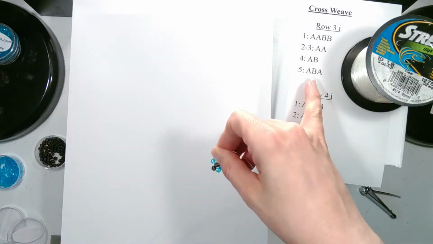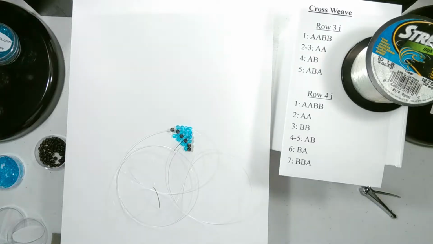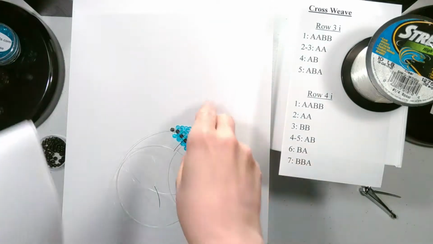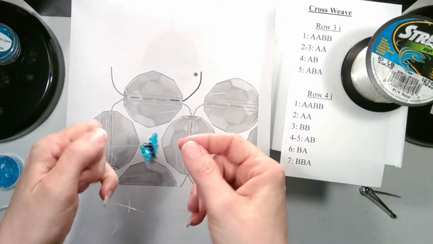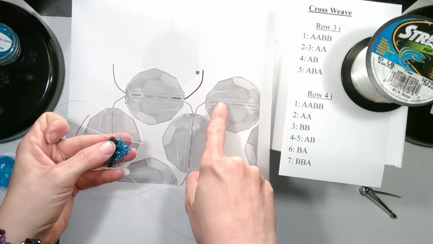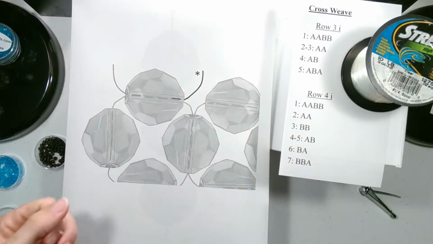And now we've come to the last set on this row. And again, we want the string that is on the same side as our previous row, so this string here.